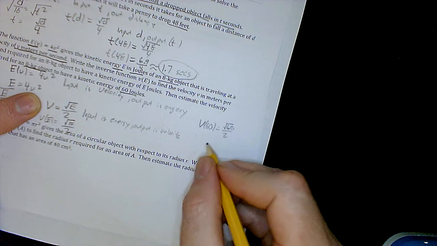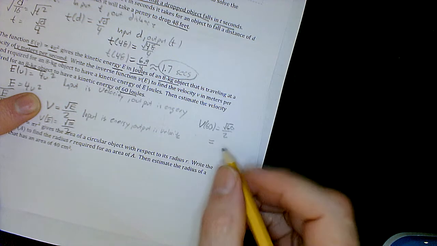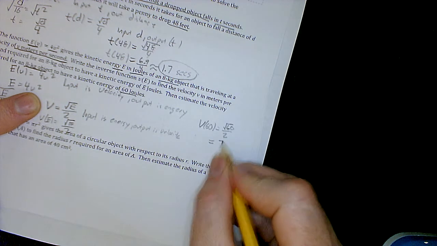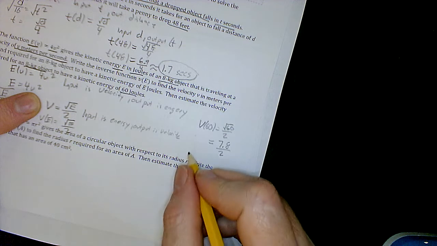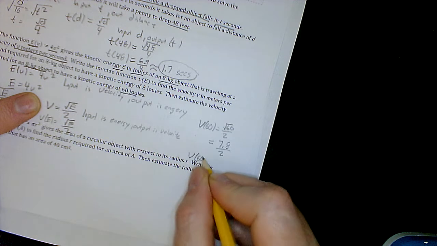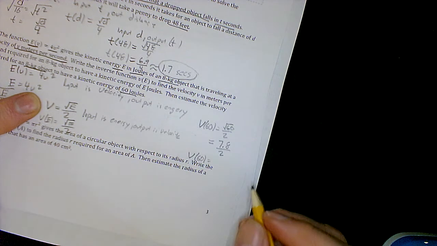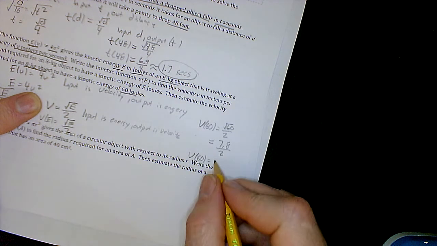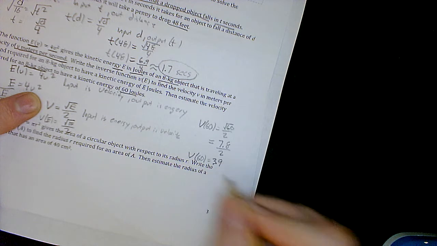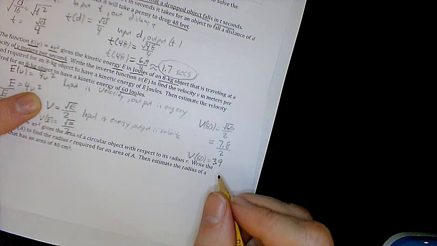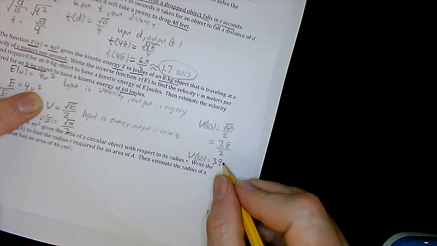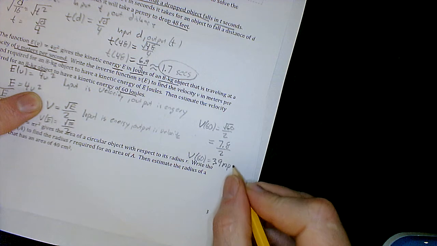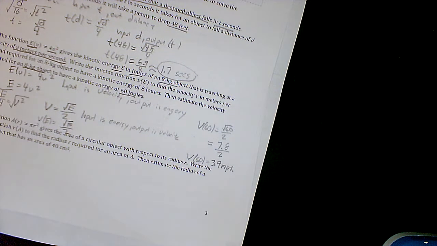Once again, I'm just going to estimate. 64 would be 8, so I'm going to go 7.8. Again, it could be 7.9, but this is my quick estimation. If you have a calculator, use one. And that gives me about 3.9 meters per second. Not too bad.